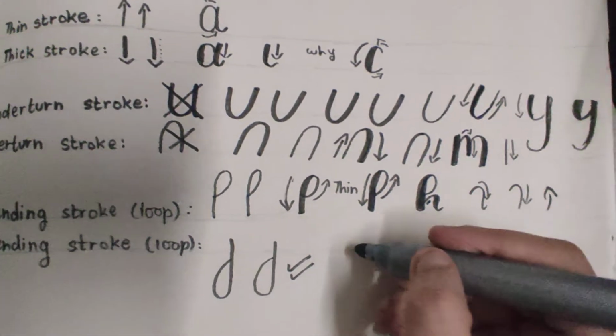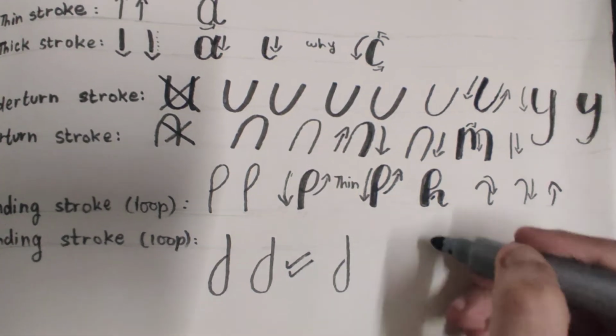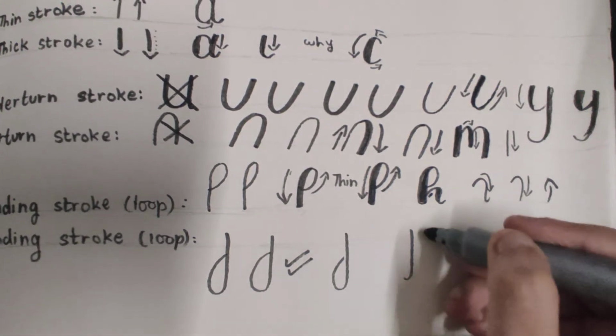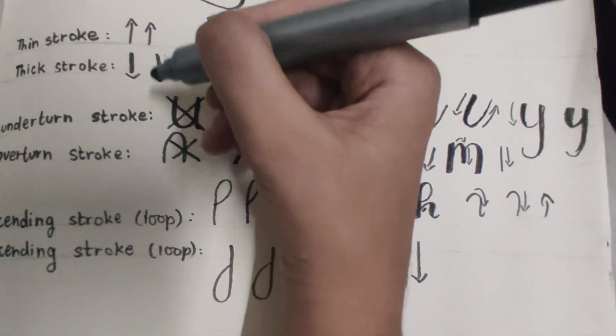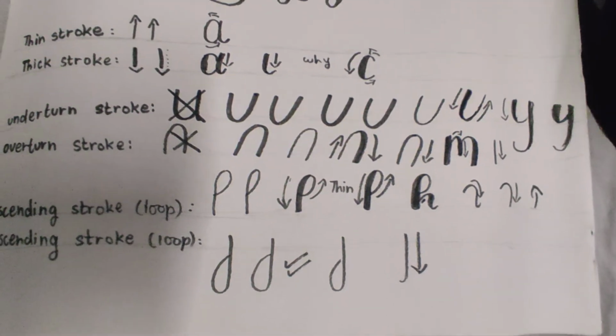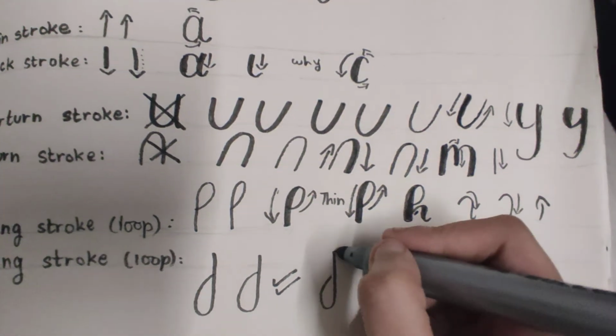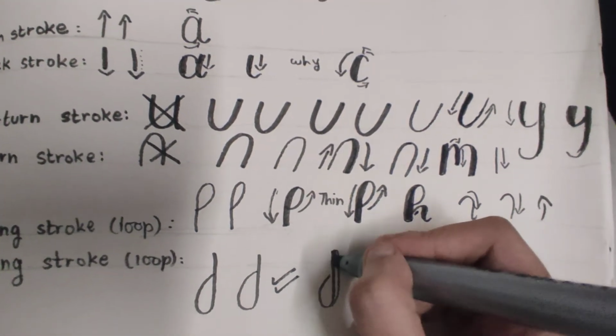So now how do we apply the rule in it? When we are making the straight line, it is going from up to down. So the part which is going from up to down will be thick. First we will make it thick and then we will fill it.